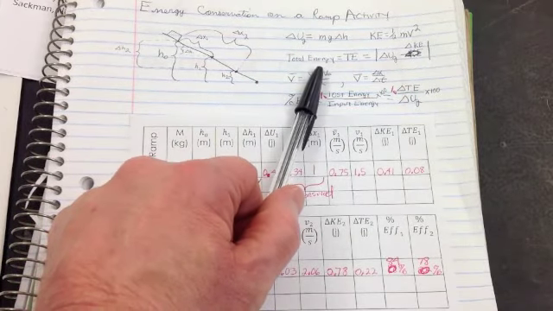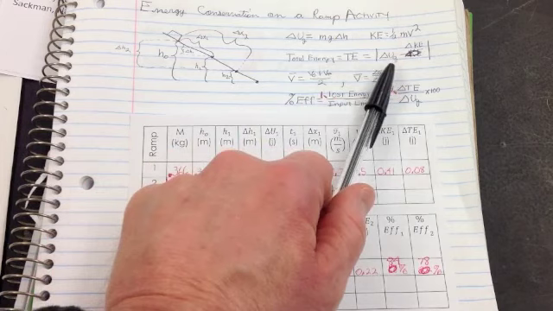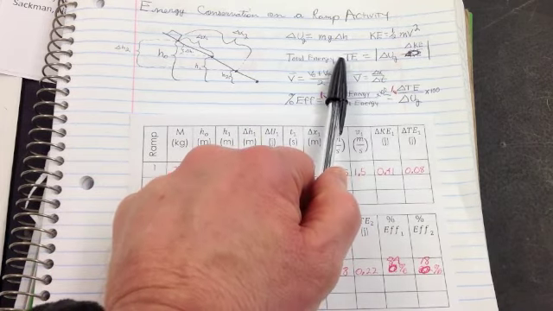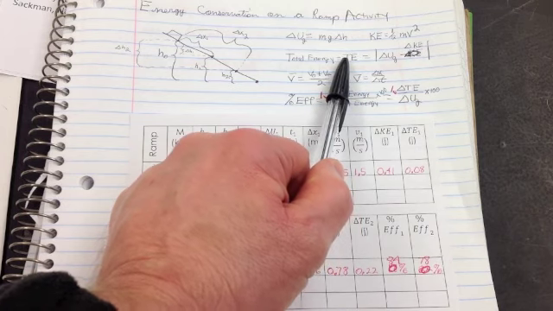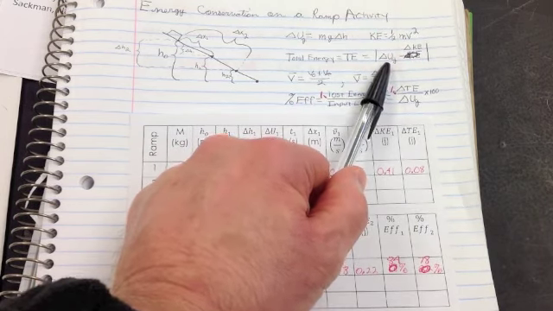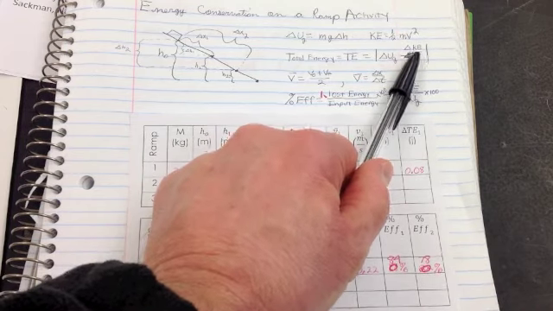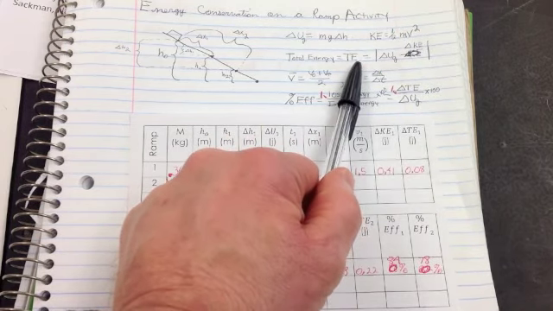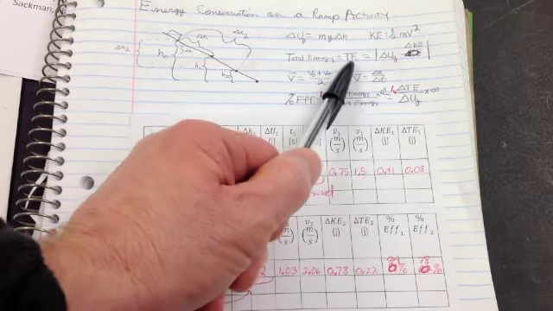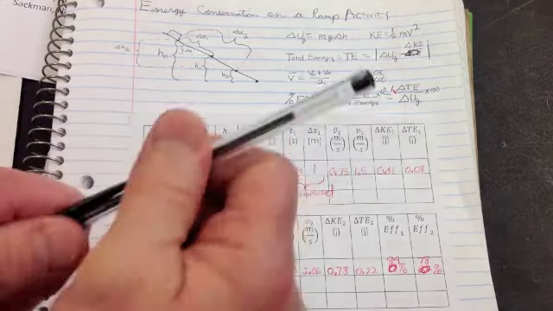I have a total energy, which I call TE, and this should be the change in total energy. There should be a change there. It is equal to the change in potential energy minus the change in kinetic energy. That should be 0. I should not have any loss in total energy. In fact, I'm going to put the delta in there right now.